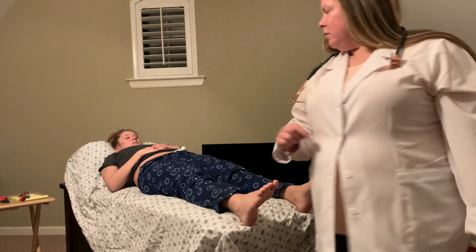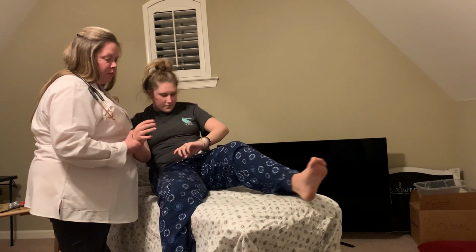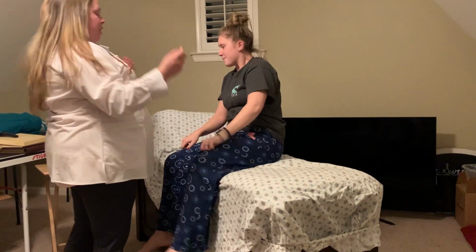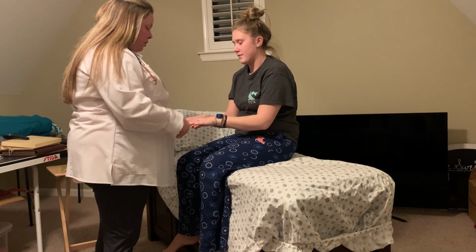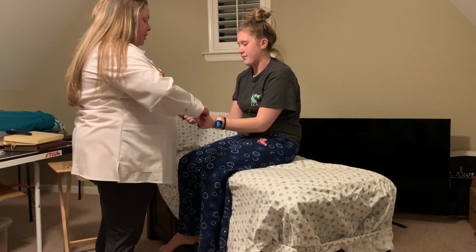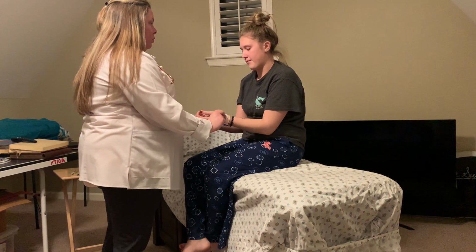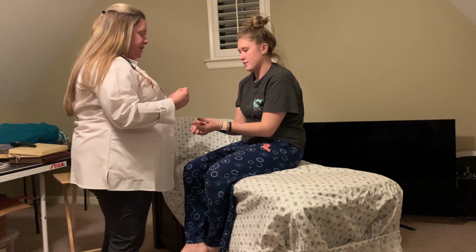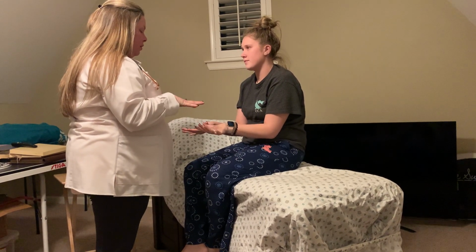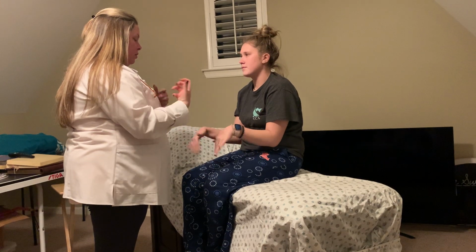Okay, so let's go ahead and sit up. Okay. So now I'm going to check your hands for capillary refill. Squeeze my fingers. Strength is equal. Radial pulses are 2+ and equal. So make a fist. Good. Flex them out, and then rotate your wrist.